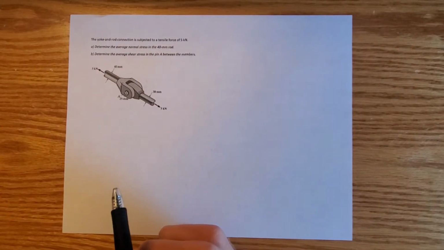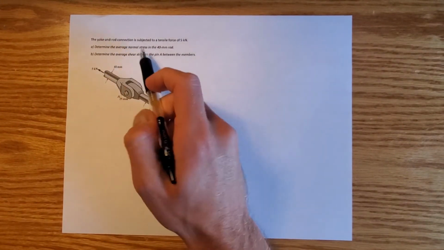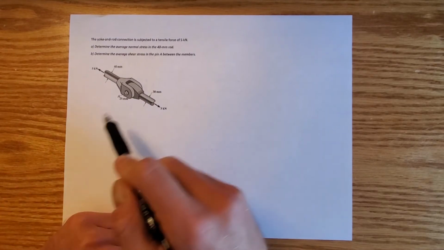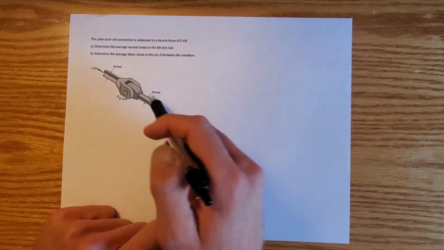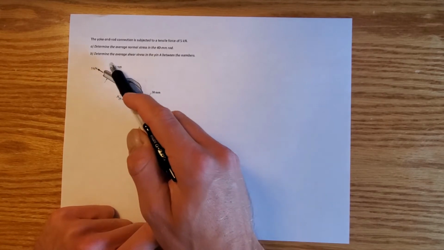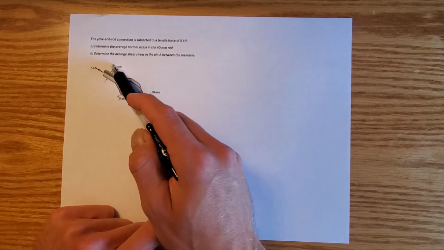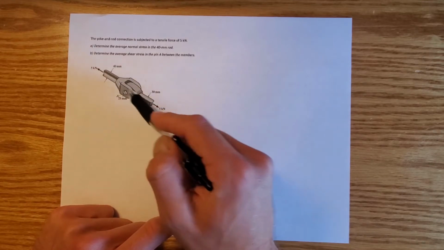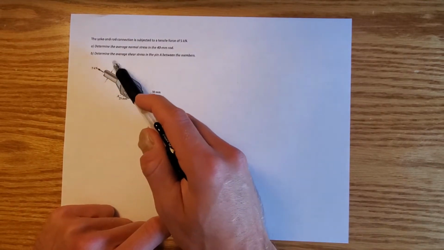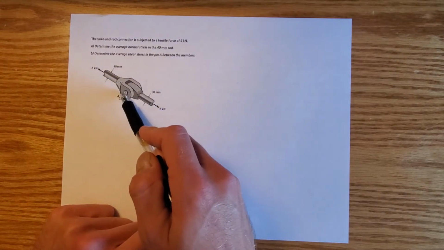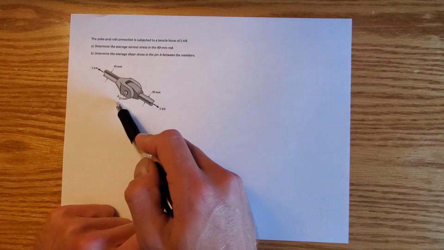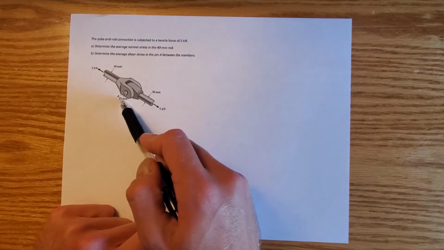Let's take a look at this problem now, which combines both normal stress and shear stress. What we can see is we've got this system with two rods or two cables on either side. We can see that the rod is experiencing a 5 kilonewton tension on either side. It's 40 millimeters in diameter on the left side and 30 millimeters in diameter on the right side. And we've got a pin holding these two cables together that has a diameter of 25 millimeters.